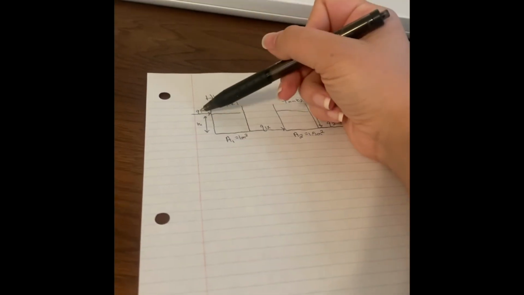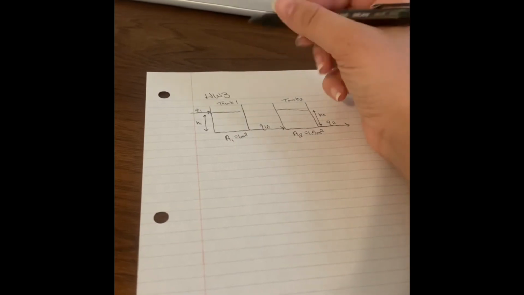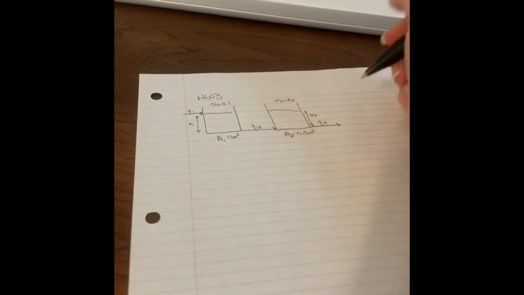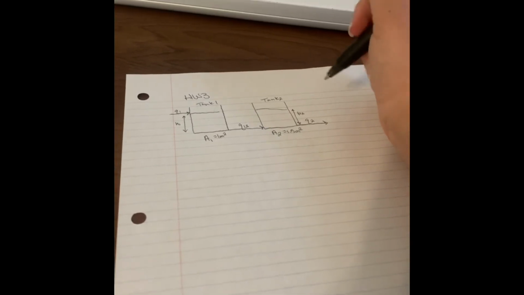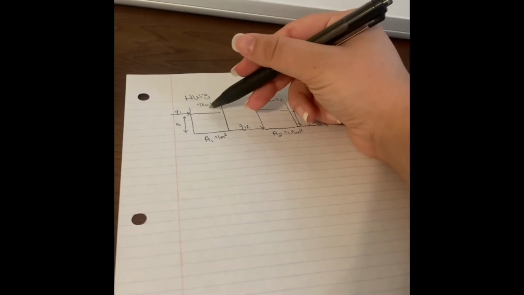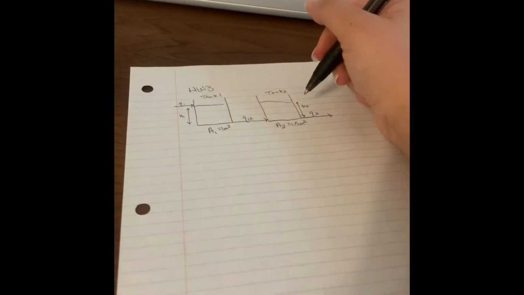For our problem, flow 1, which is the flow into the first tank, will be a number that is given and varies with time. For us, it'll start at 1 meter cubed per second, and it'll increase to 1.5 meters cubed per second for a total of 50 seconds.